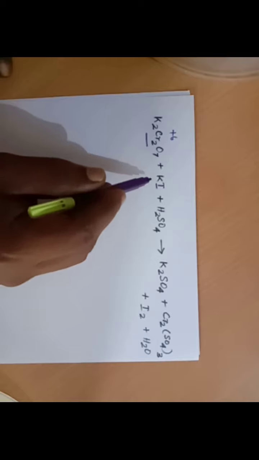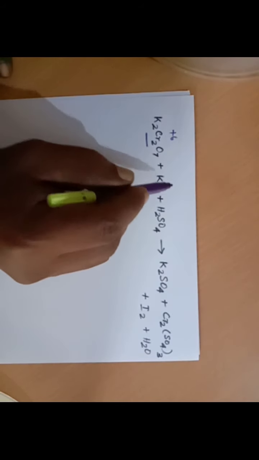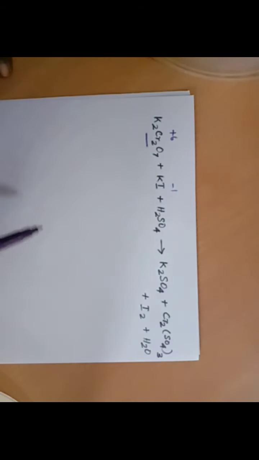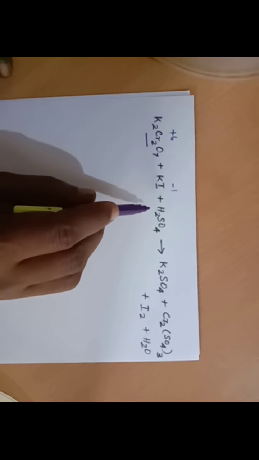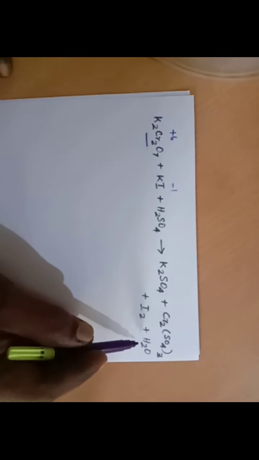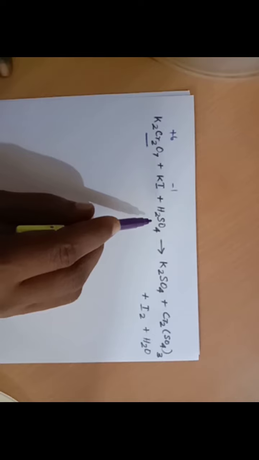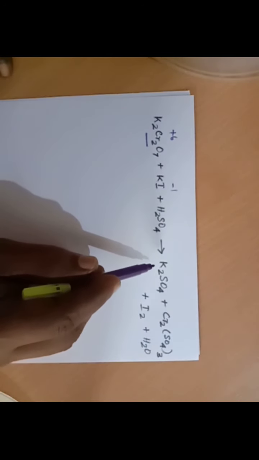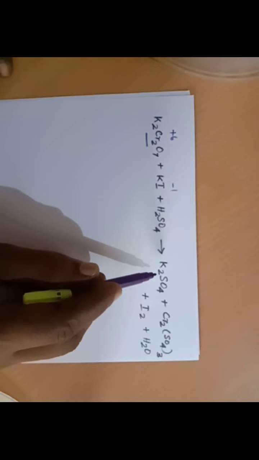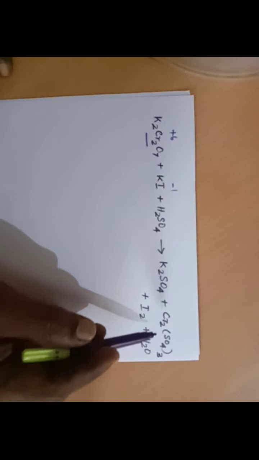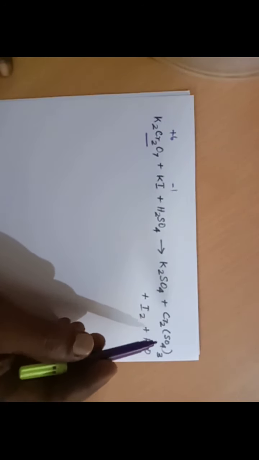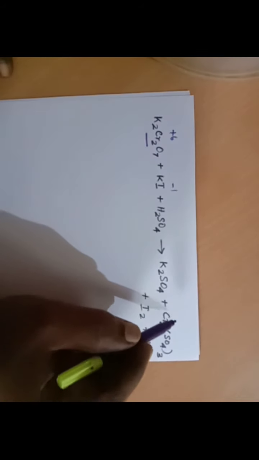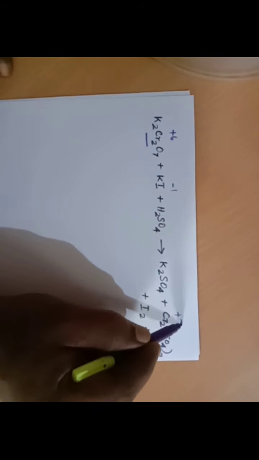In potassium iodide, potassium has plus 1, so I has minus 1 oxidation number. In sulfuric acid, H2 is also in the form of sulfate SO4, found the same way. In the product potassium sulfate, there is no change in oxidation number. In chromium sulfate, chromium has oxidation number positive 3. How?